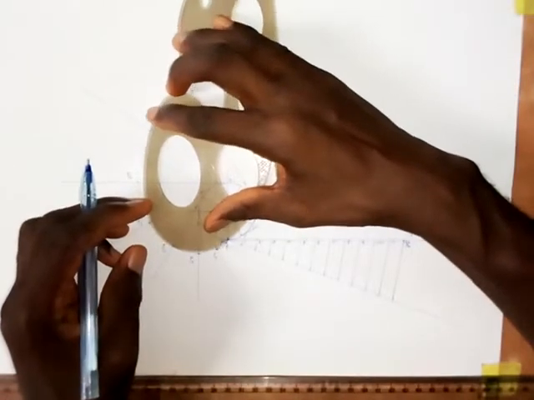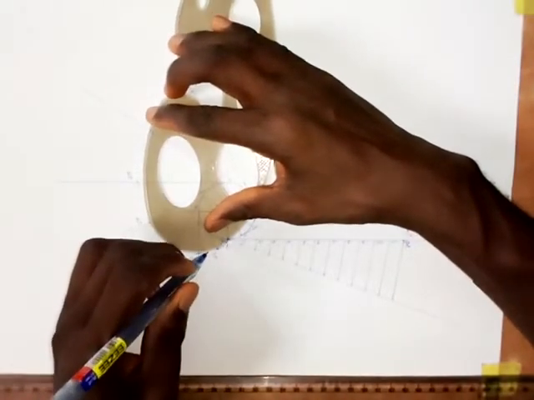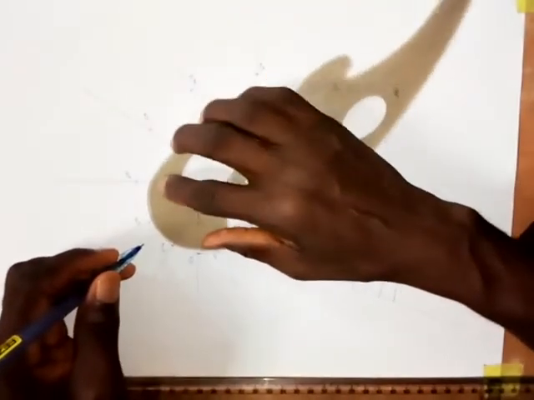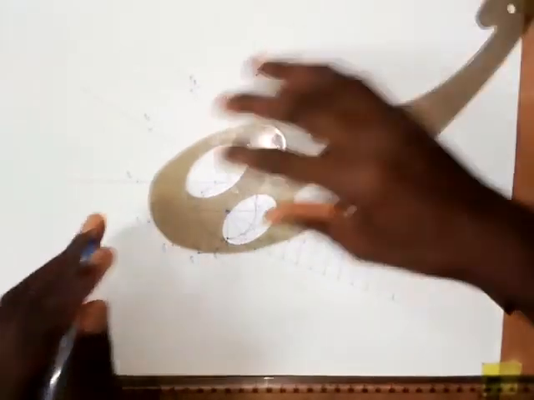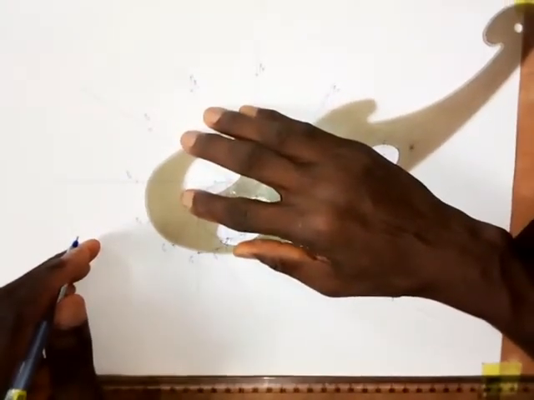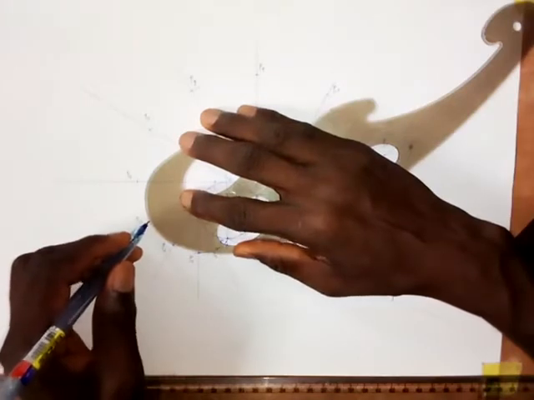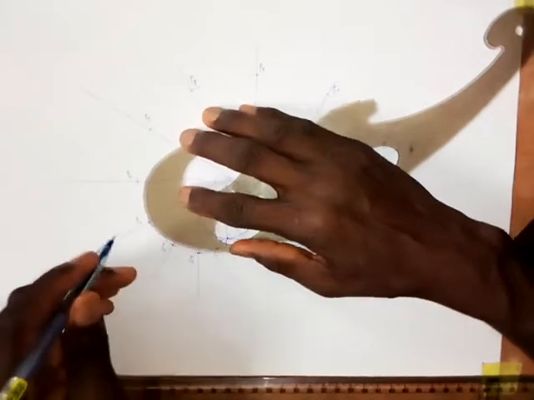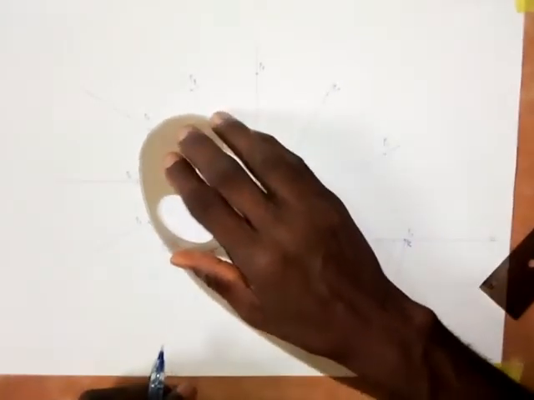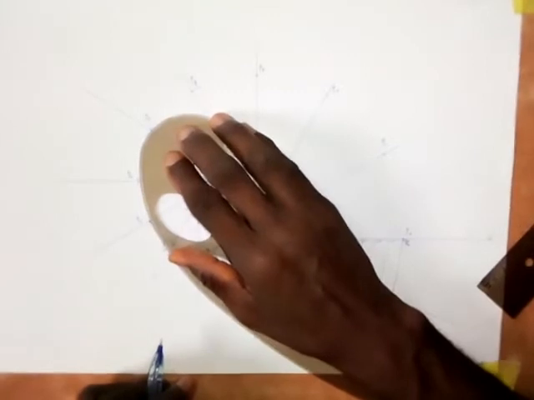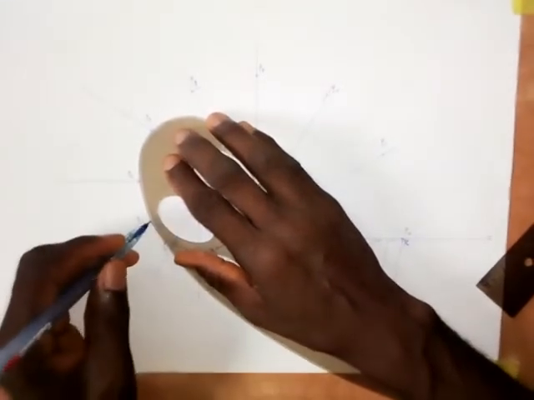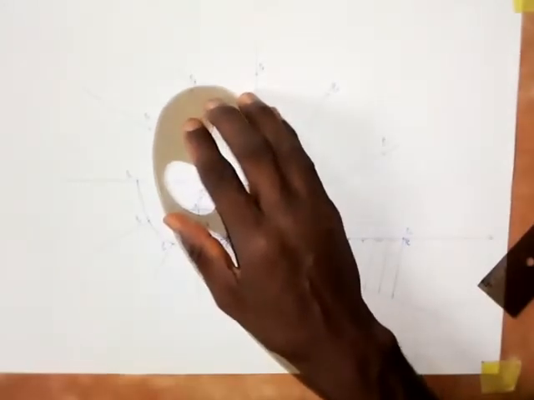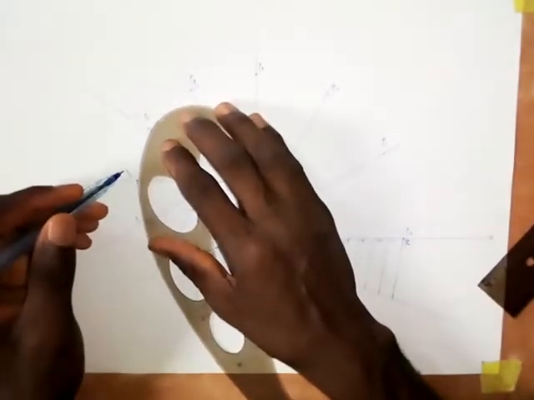So here we have P2 joined with P3, and this is joined together with this. We are making use of the French curve to form the involute.